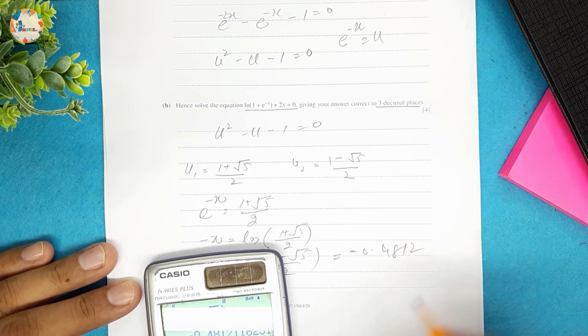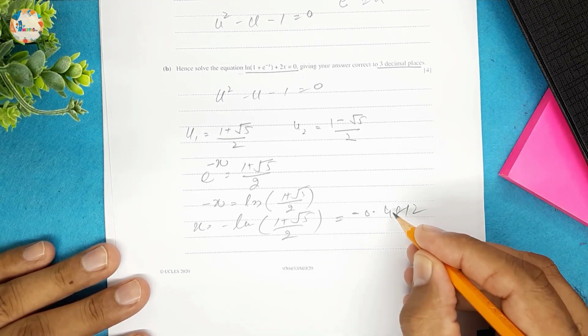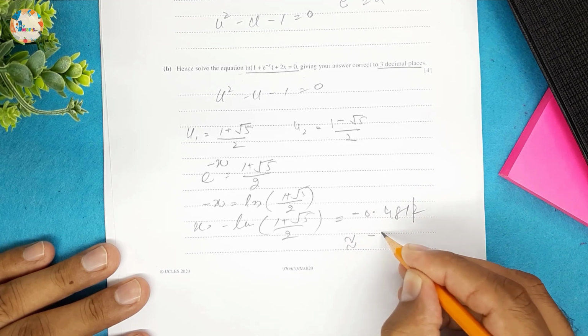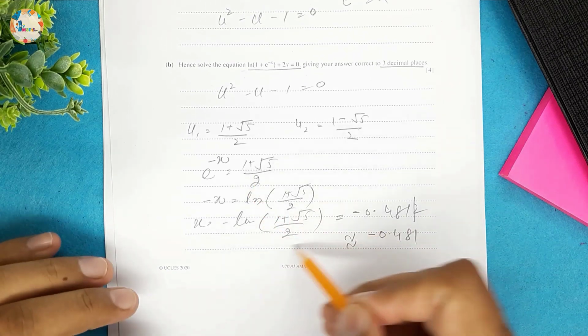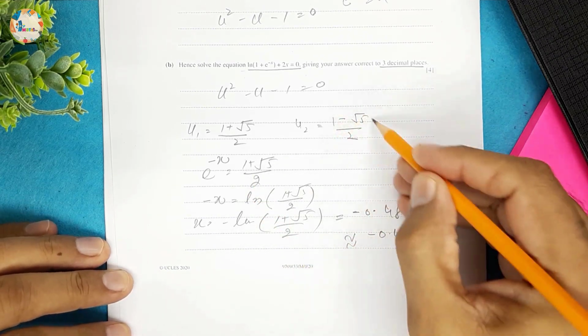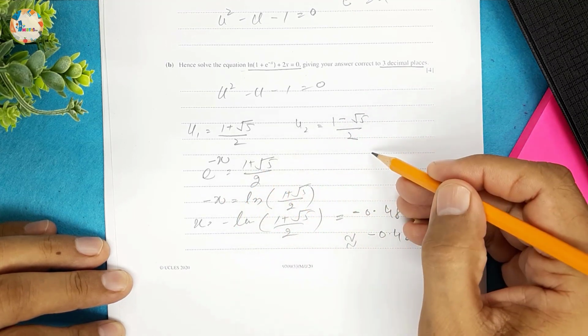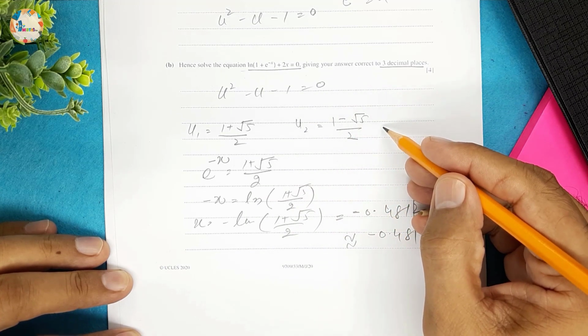They are asking for 3 significant figures, so 1, 2, 3 significant figures, and we can write the answer as minus 0.481. We have basically solved this portion, but if we replace this value in the original equation, we get a syntax error, which means this is the negative value which we cannot take.